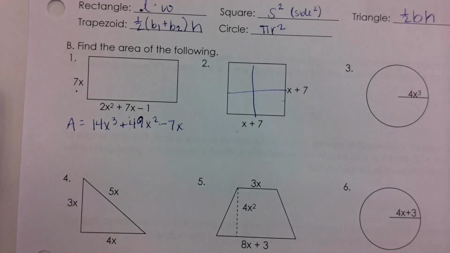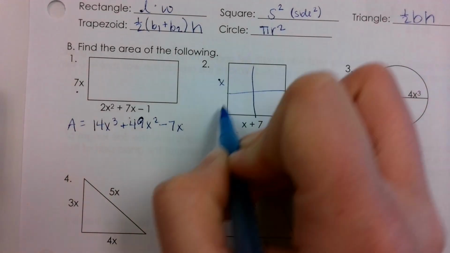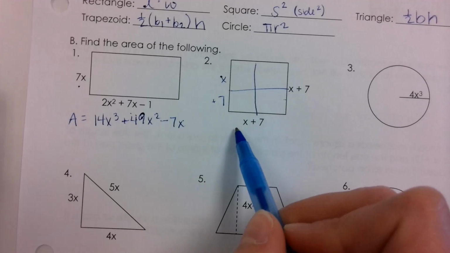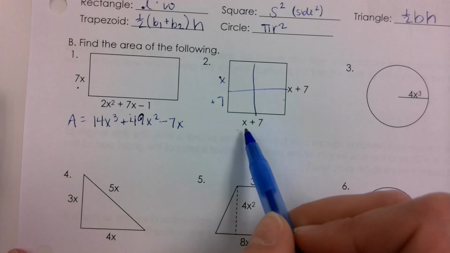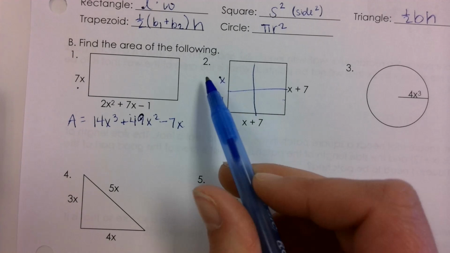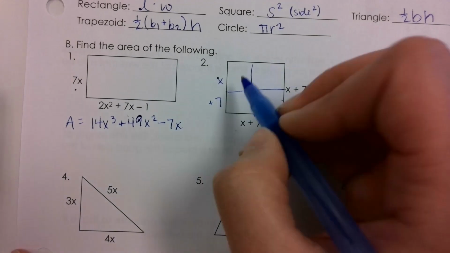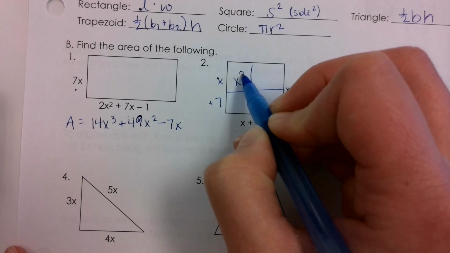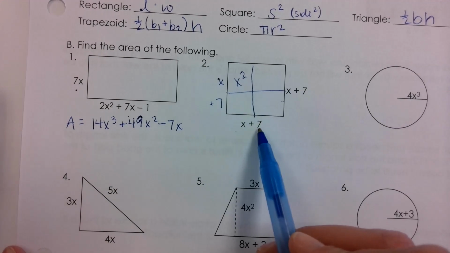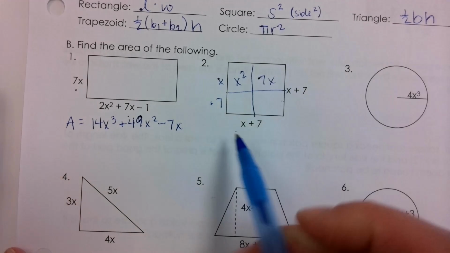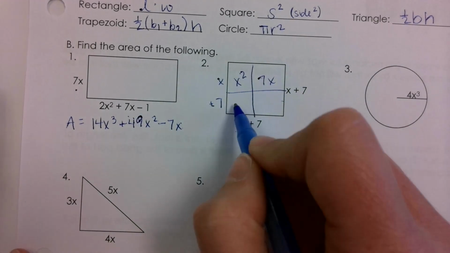So I'm going to write this one over here just so I can see it a little bit better. So x times x, what do we get? X squared. And x times 7, 7x. And 7 times x, 7x.